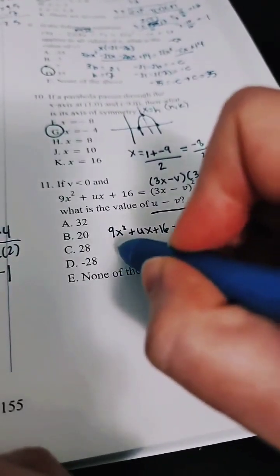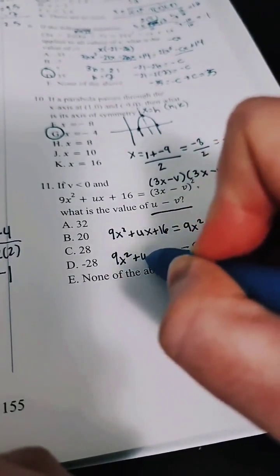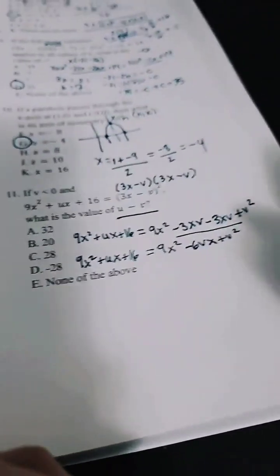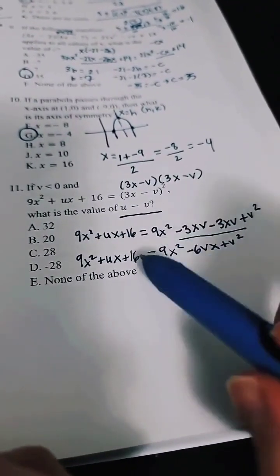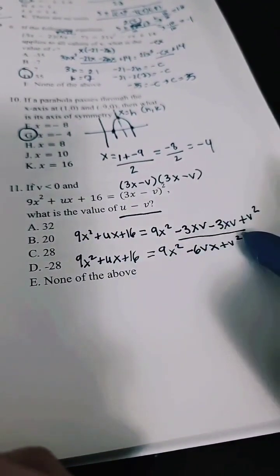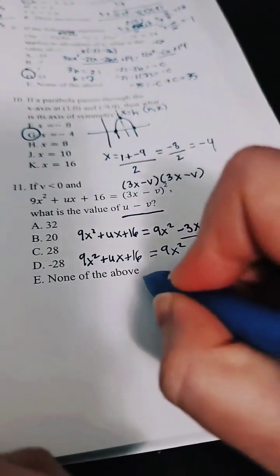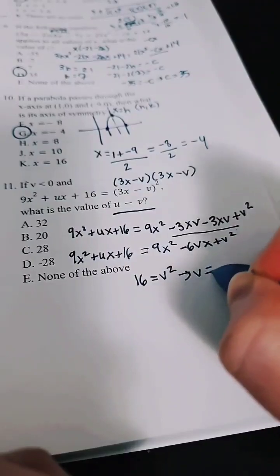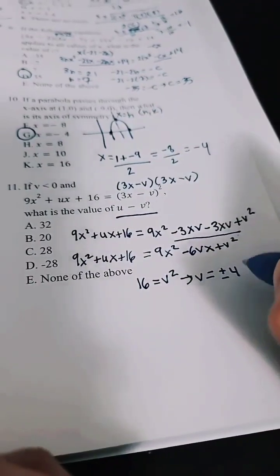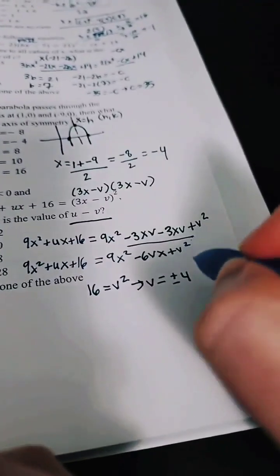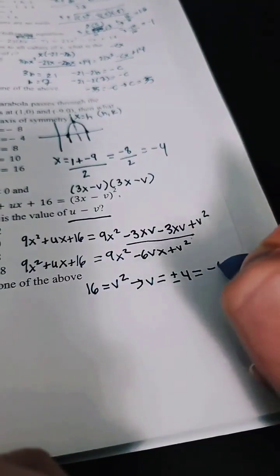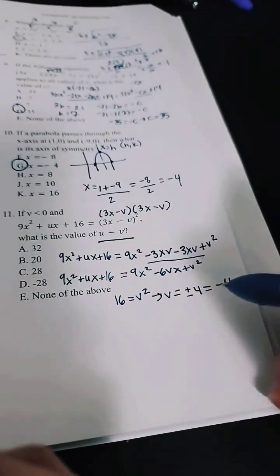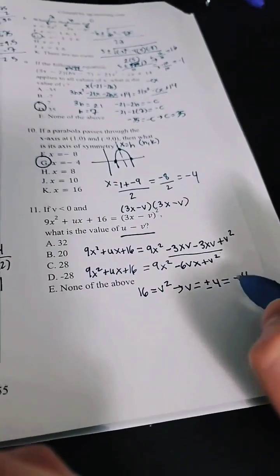So now we know that the left has to equal the right. So that means that the 16 has to equal the v squared. So v has to be equal to plus or minus 4. But they told us that v is less than 0, so that means that v is equal to negative 4 if we follow that rule that they gave us. So we know that v is negative 4.